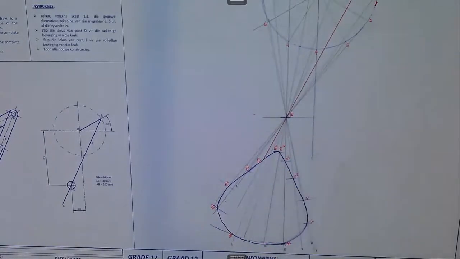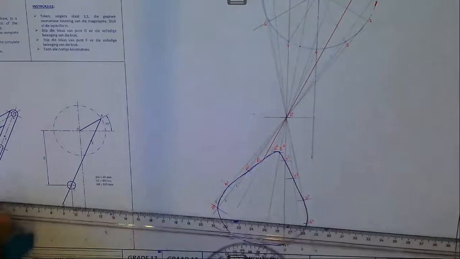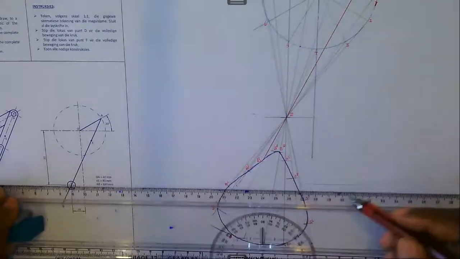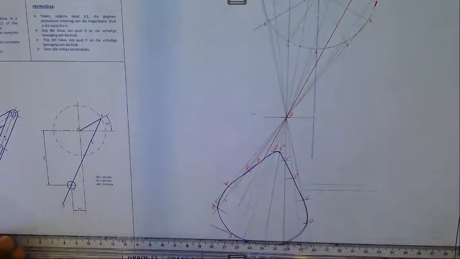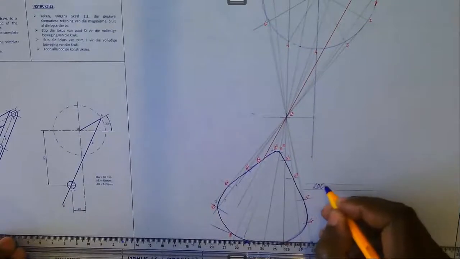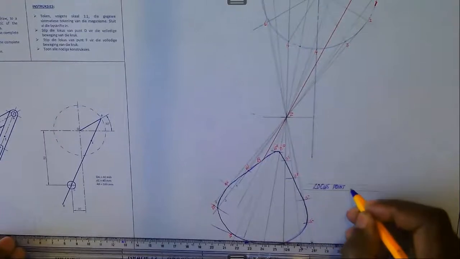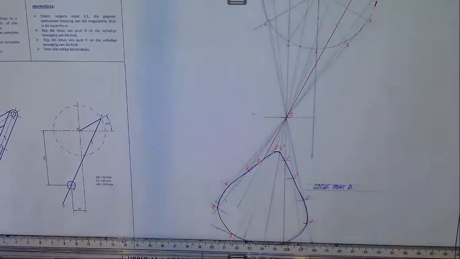There you go. Right, so that's our locus of point B. You can label this one: locus of point B. So you are done with the first part, which is the locus of point B.